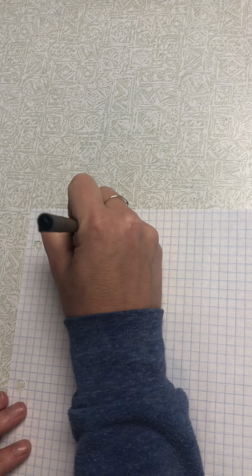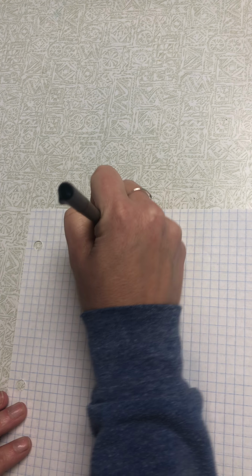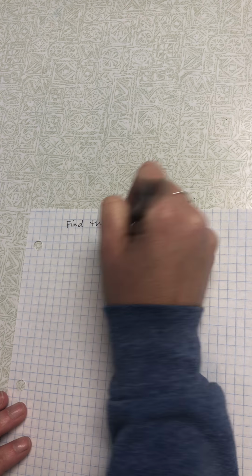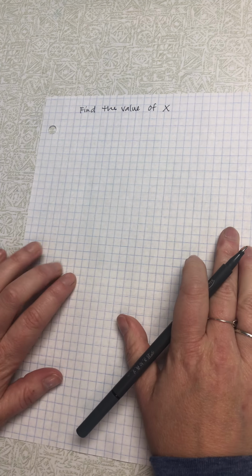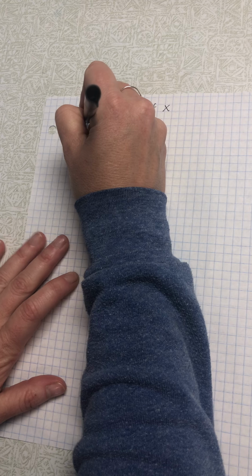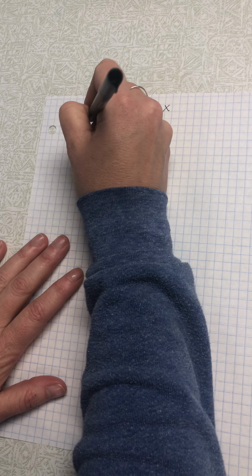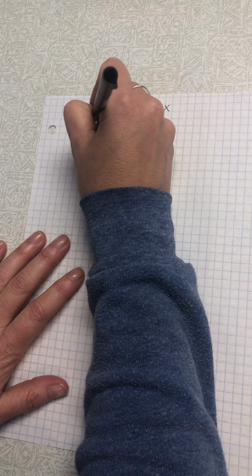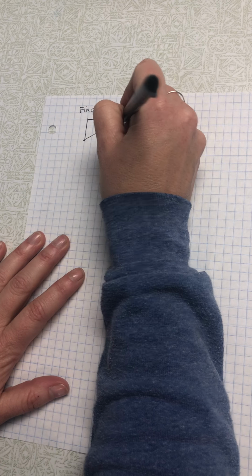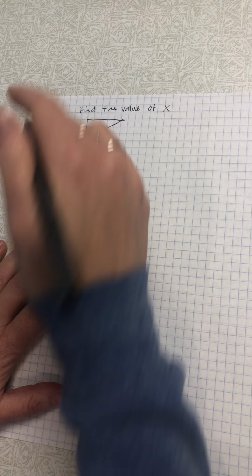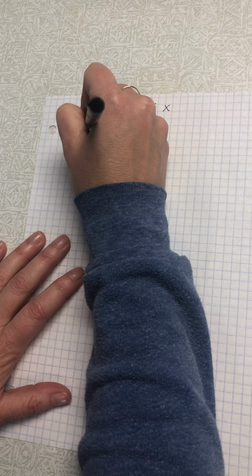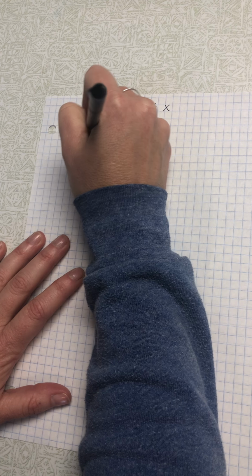Find the value of x. Okay, let's say they have a problem like this. Find the value of x. And they give you no good information. Okay, so they don't give you any measurements other than x, 2x, and 3x.